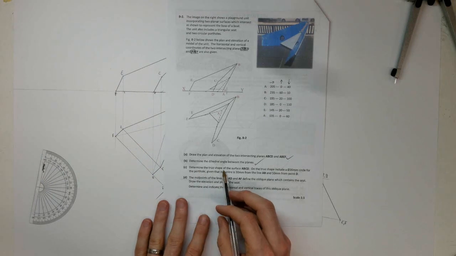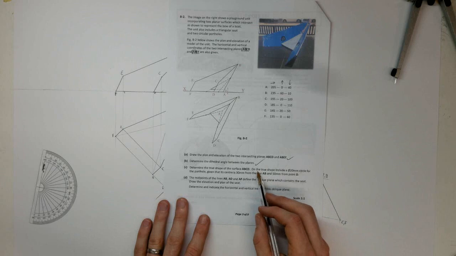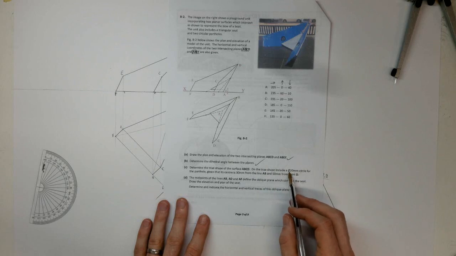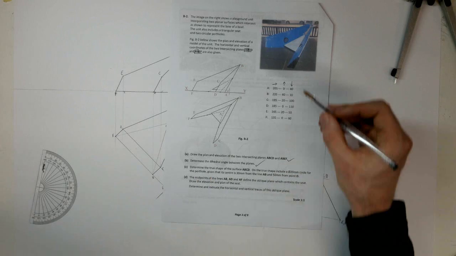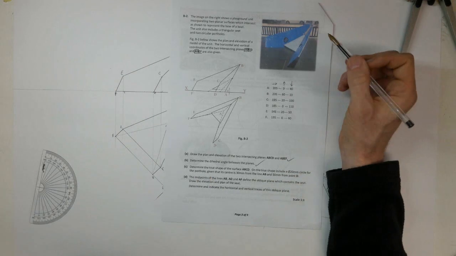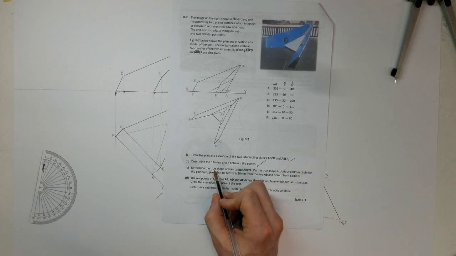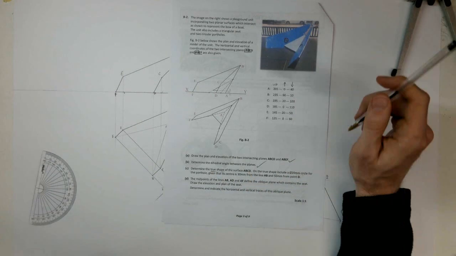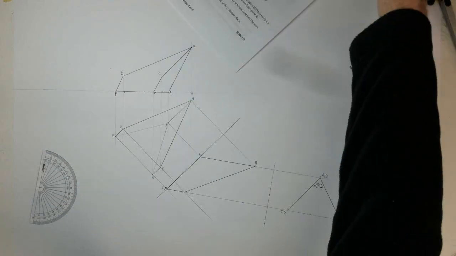Part C then, determine the true shape of surface ABCD. On the true shape, we want to find a circle with diameter 20 and a porthole. So we're going to find these portholes that they spoke about, and they're giving us the location of them. Okay, so I'll get to that in a second. First off, I need to find the true shape. So before I can find the true shape, I need to find it as an edge view. So let's look here.